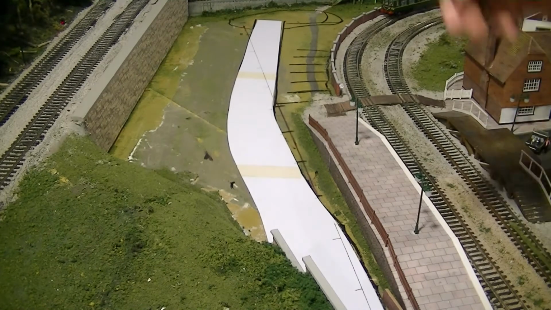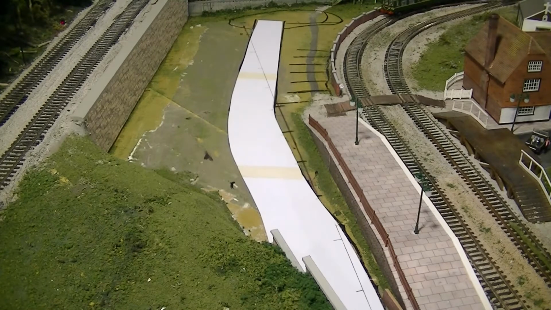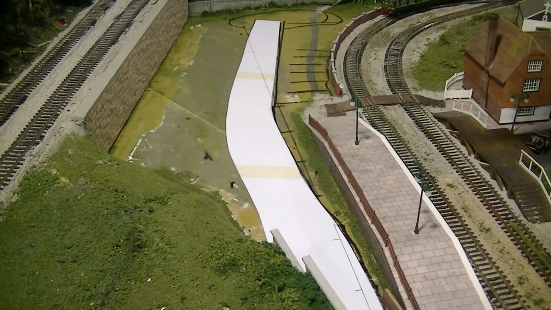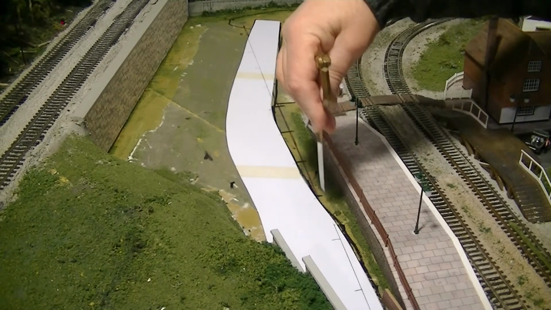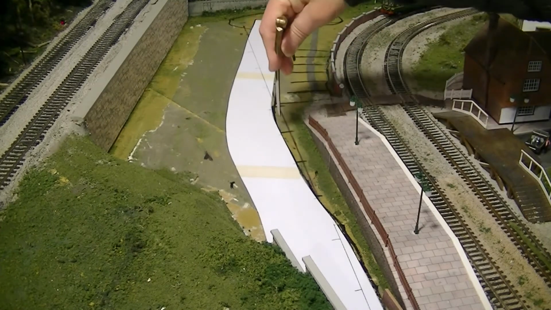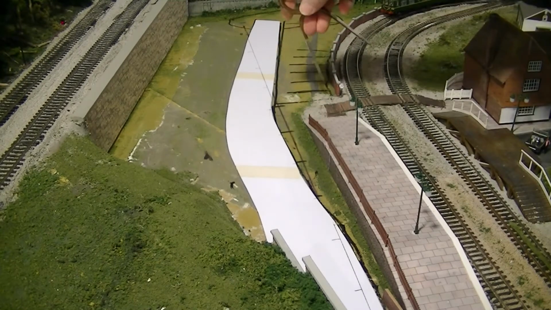One of the problems I see right away is it followed my lines. I don't think I want that to be the final shape of the road. What was I thinking? I've got some places I want to fill in. I think I want to fill this in a little bit. So this is the parking lot.